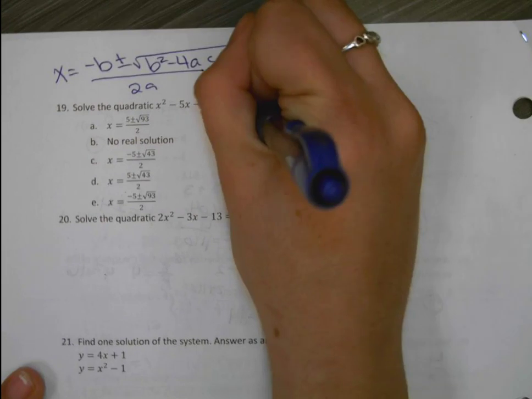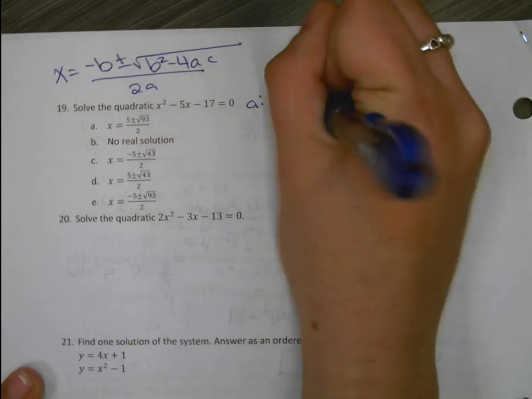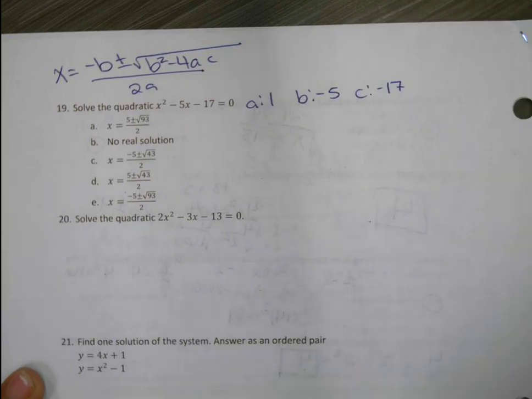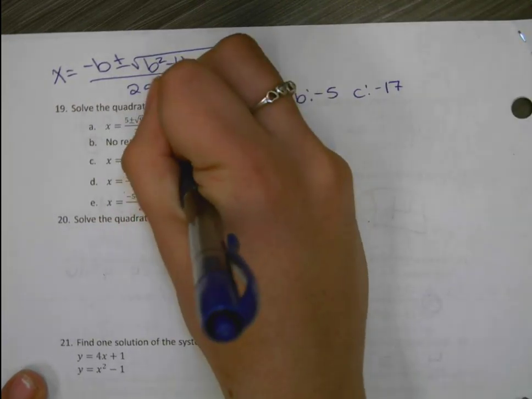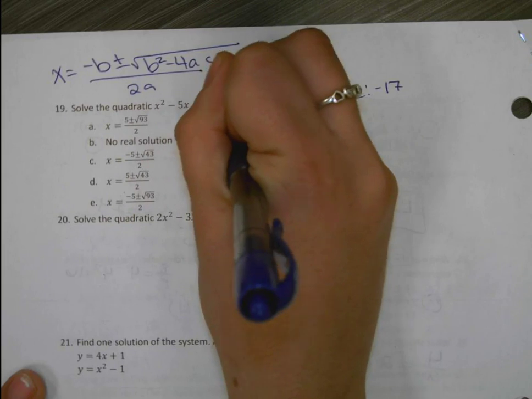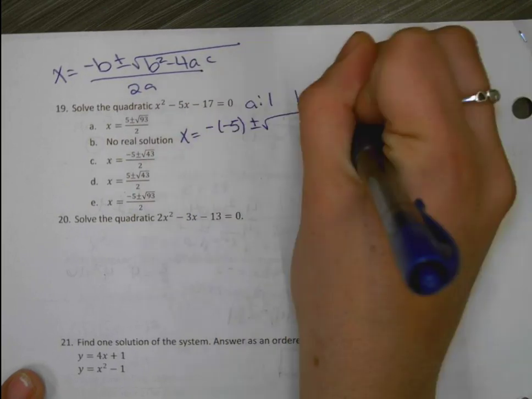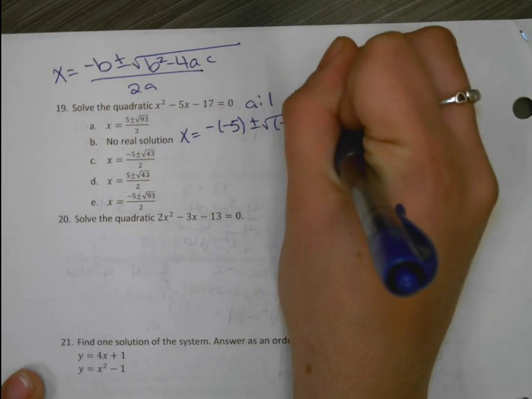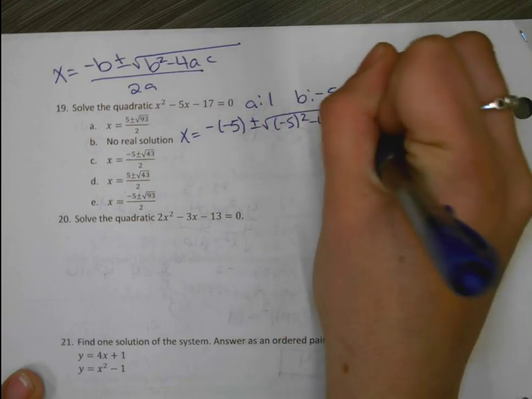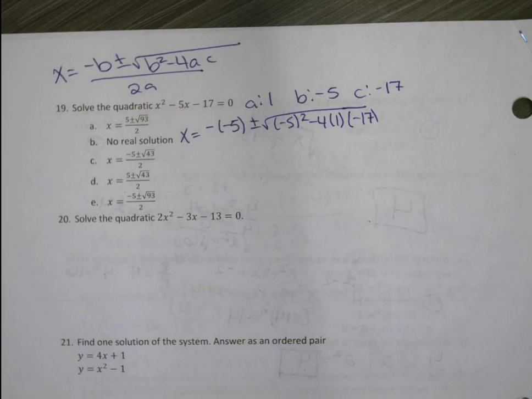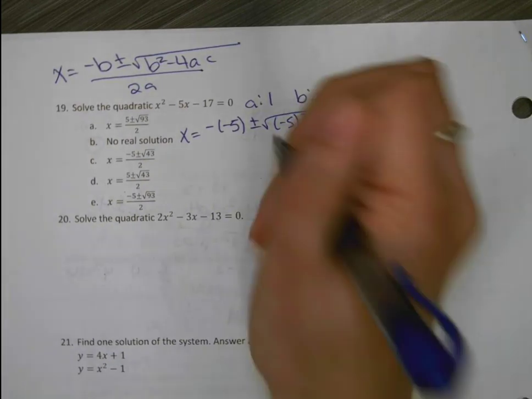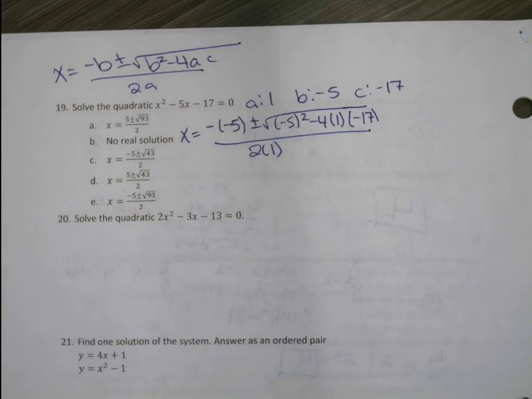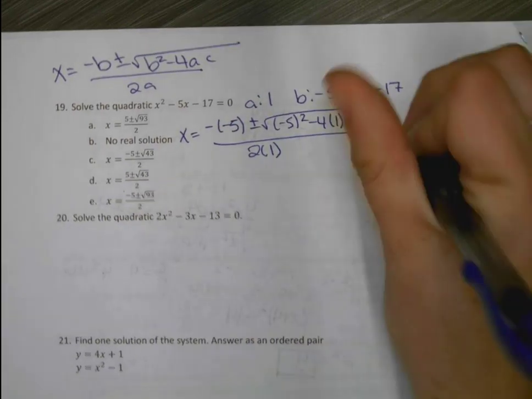So my a value here is 1, my b value is negative 5, and my c is negative 17. I'm going to put this in. I have x equals negative 5 plus or minus the square root of negative 5 squared minus 4 times 1 times negative 17. Then on the bottom, I'm going to have 2 times my a value. I'm going to simplify.